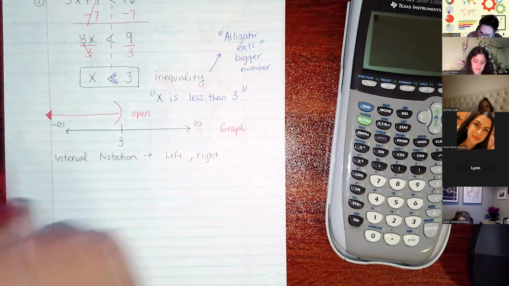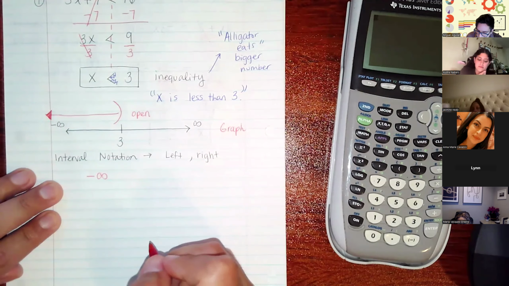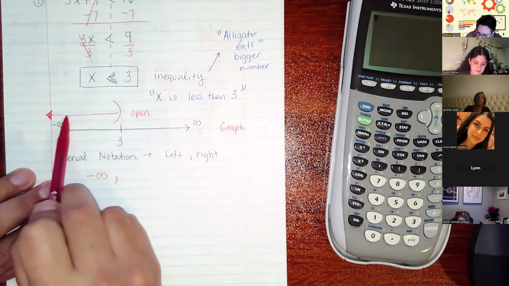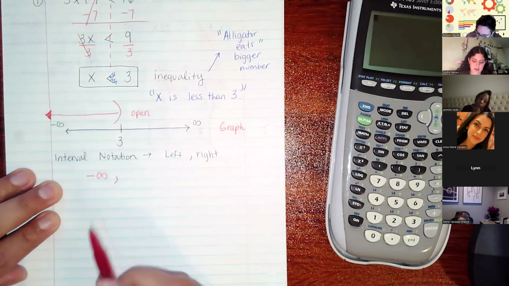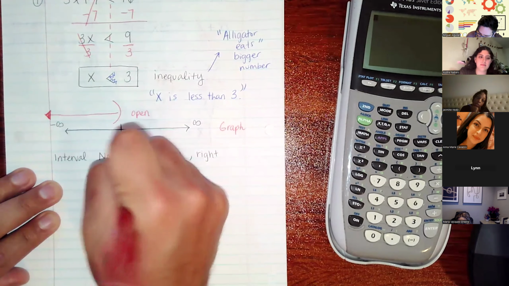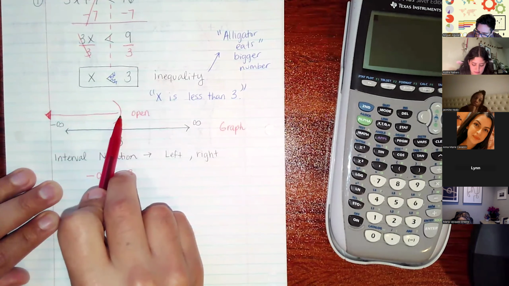It keeps going, so we're going to say it's negative infinity. That's the left. All the way to, how far to the right do I go before I stop? 3. That's the right end of this graph, right?